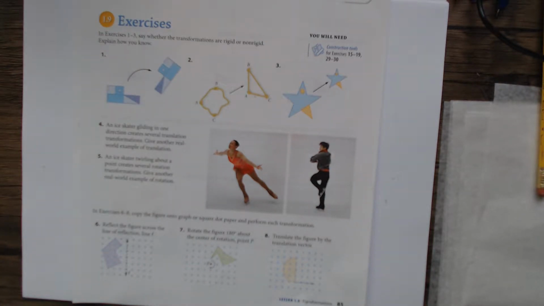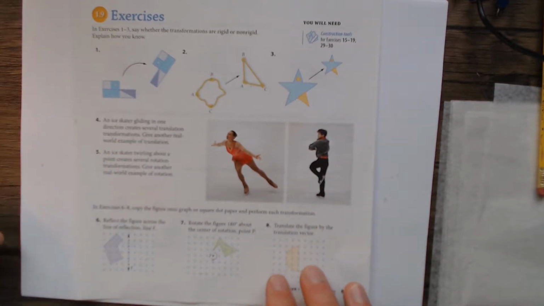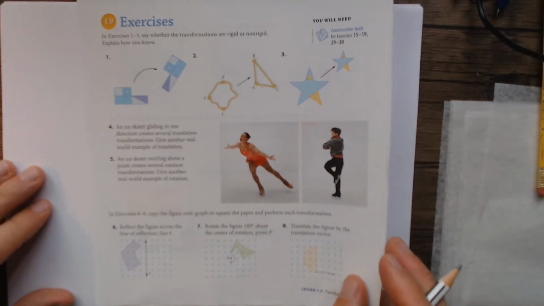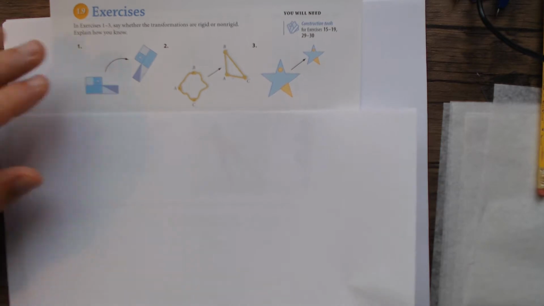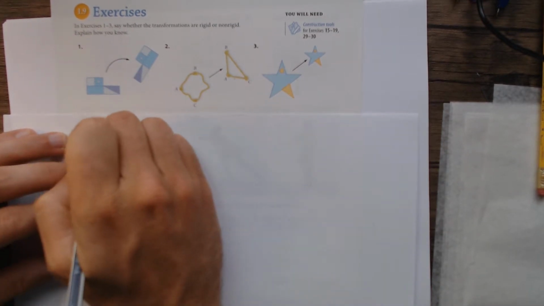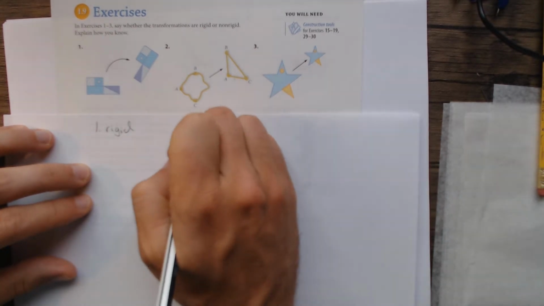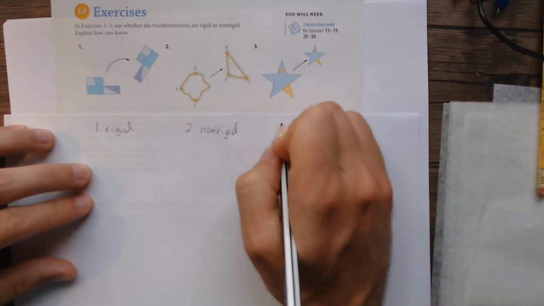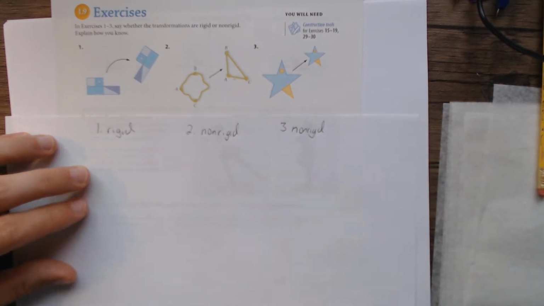So, okay, and then from there we'll go ahead and there we go. So 1 is rigid, 2 is non-rigid, and 3 is non-rigid. Okay.